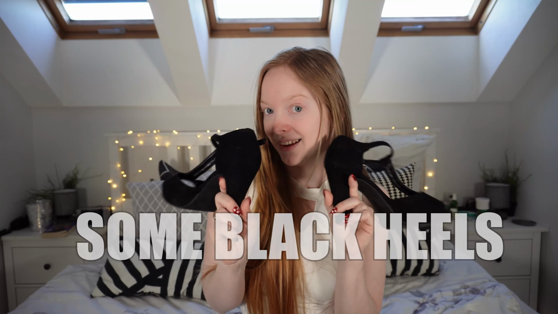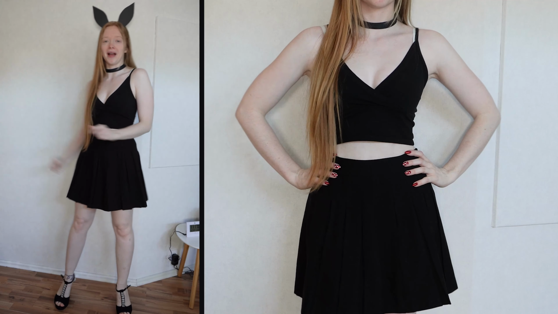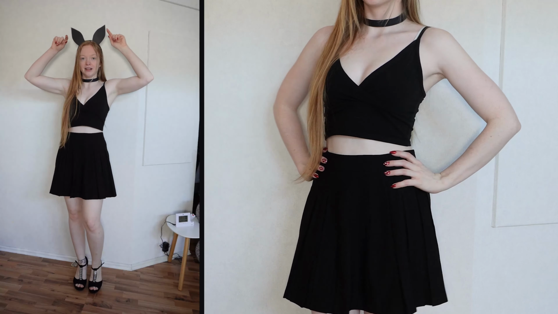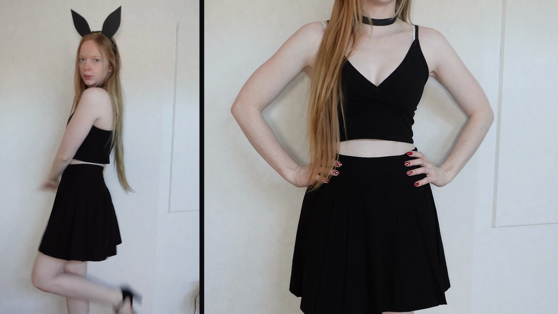There's glitter on the one side, but I'm just going to flip it around and use it like this. And then to finish it all off, some black heels. Okay, so this one is Playboy. I think I did a really good job. I love these ears. I feel like the Playboy bunny.